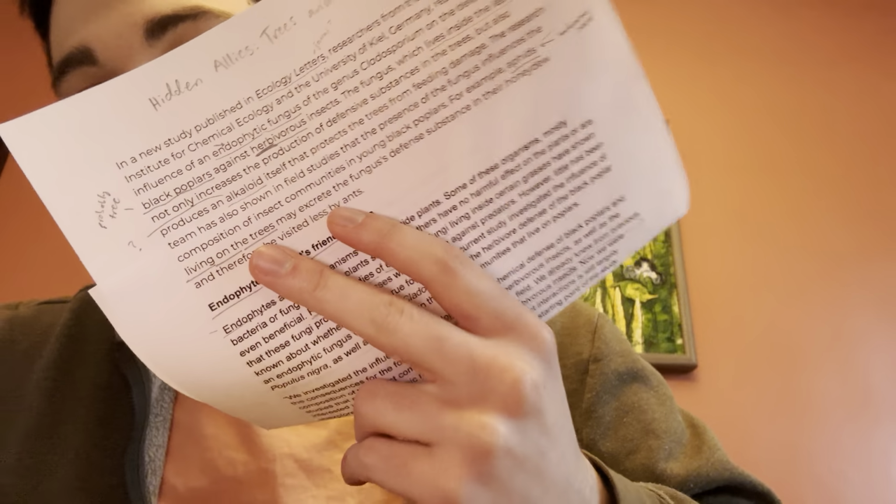"The research team has shown in field studies that the presence of the fungus influences the composition of insect communities in young black poplars. For example, aphids living on the trees." That one I've also marked, because that is an example of a herbivorous insect. Students might not know what an aphid is, but they can make a conclusion since we're talking about fungus, trees, and herbivorous insects. Aphids are likely the only one of those groups that can live on trees, other than the fungus that lives in trees and the trees themselves. "May excrete the fungus's defense substance in their honeydew and therefore be less visited by ants," another insect.